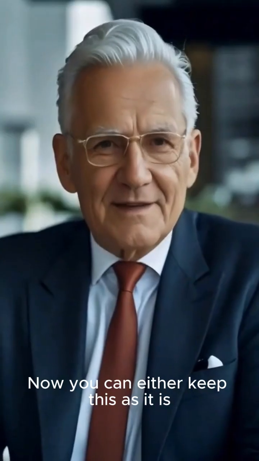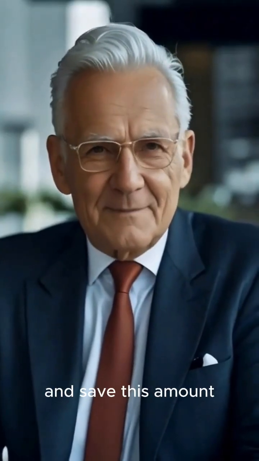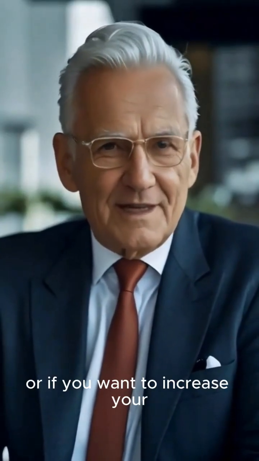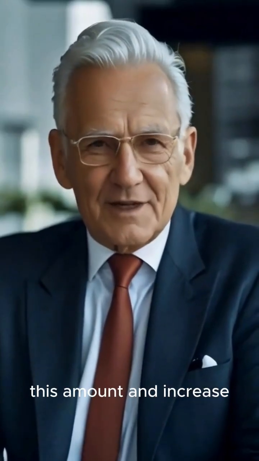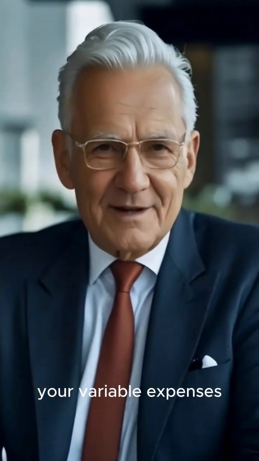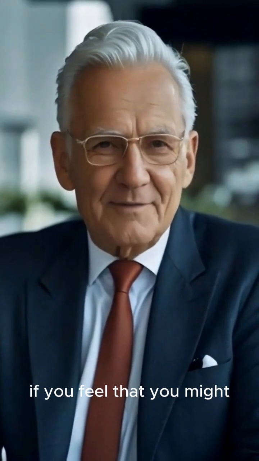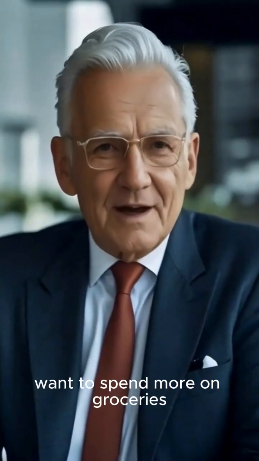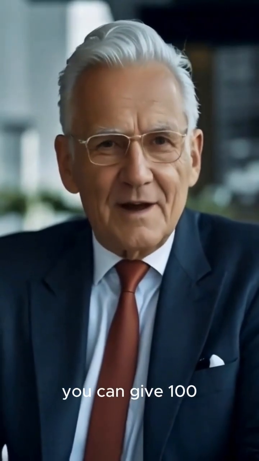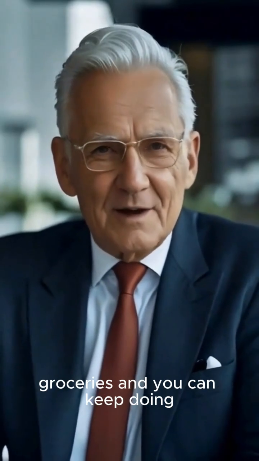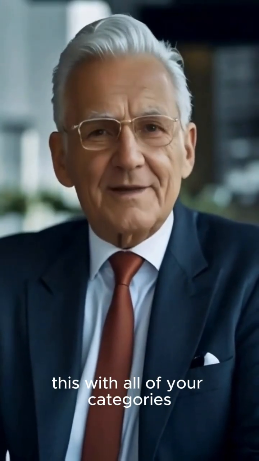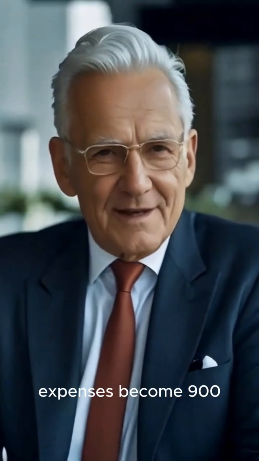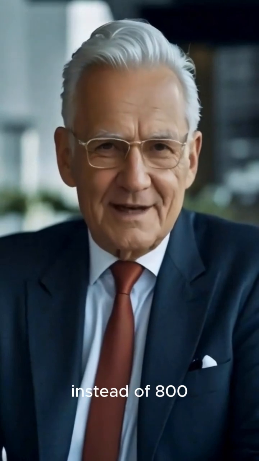Now you can either keep this as it is and save this amount, or if you want to increase your variable expense limits, then you can take this amount and increase your variable expenses. For example, if you feel that you might want to spend more on groceries, you can give $100 from this amount to your groceries, and you can keep doing this with all of your categories. So now your variable expenses become $900 instead of $800.